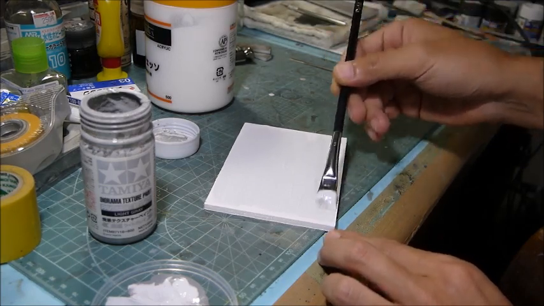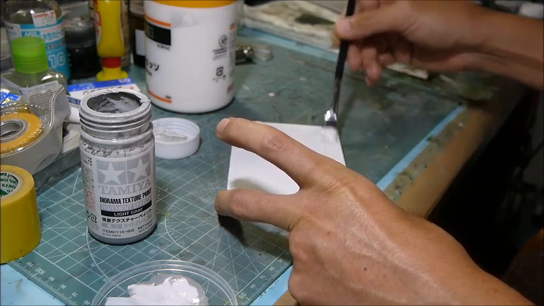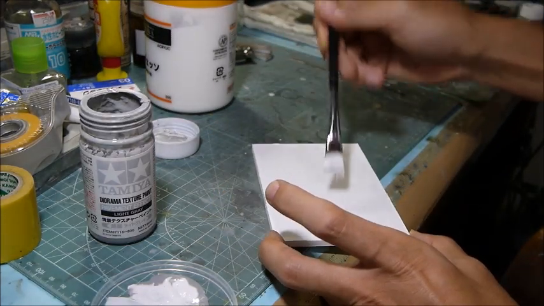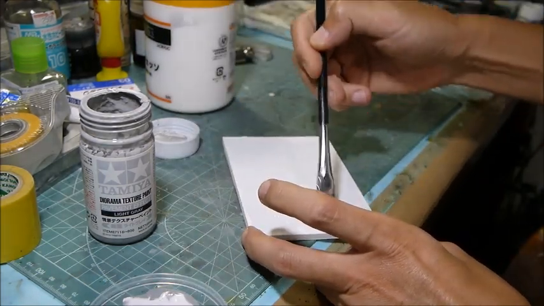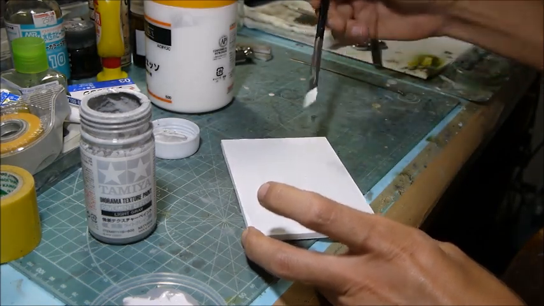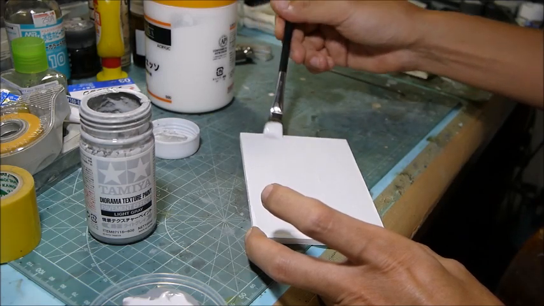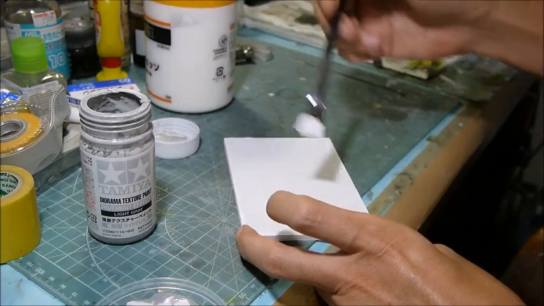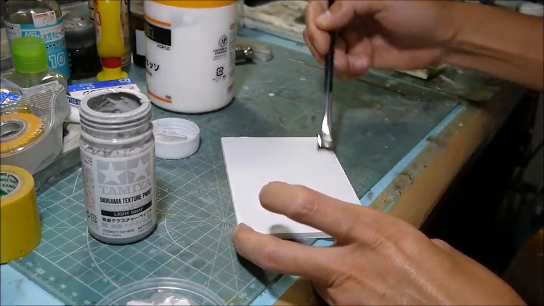And actually it needs time to get dry, but in my experience, as you can see, for a damaged surface you have to do this before it gets dry. I think at 70% or 80% dry.